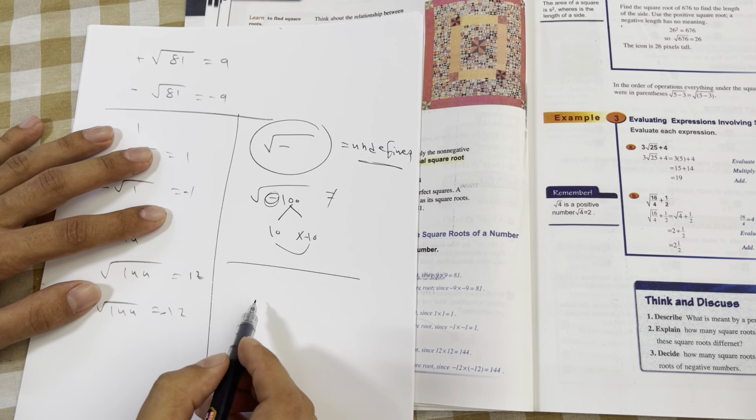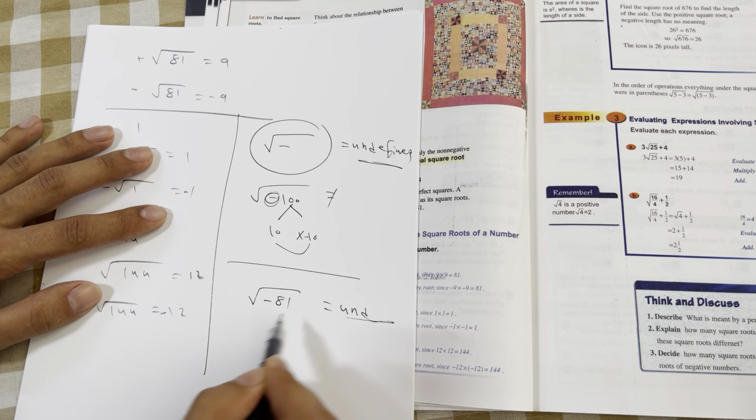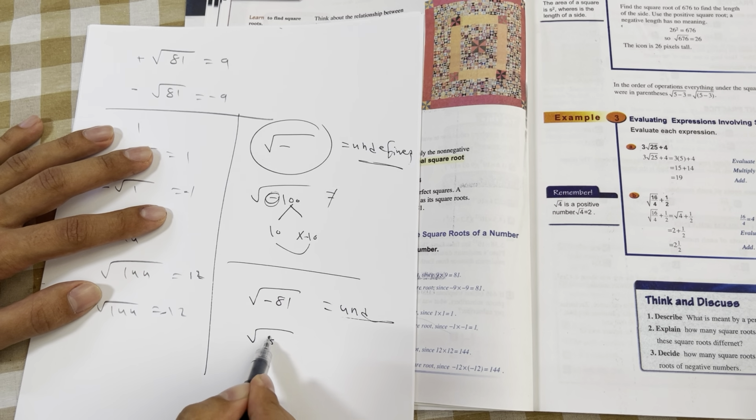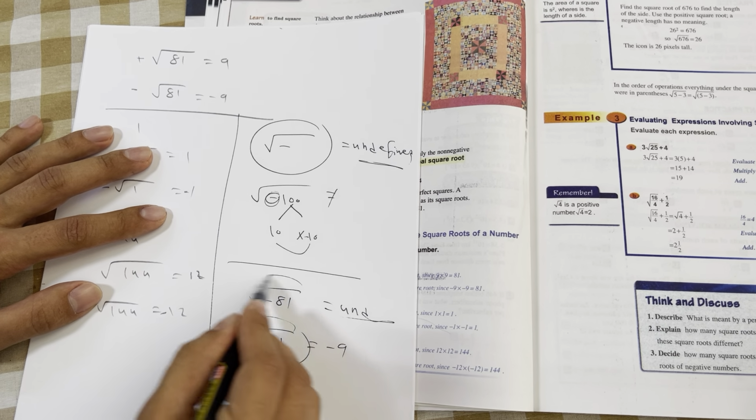Okay, now we have what? Negative 81, so this is undefined. Okay, be careful. If we have it like that, this is negative 9, be careful, they are different. Okay, we don't have any solution in that case, but we have a solution in this case. Okay, Babajan, so this is the result. We have this example, be careful.